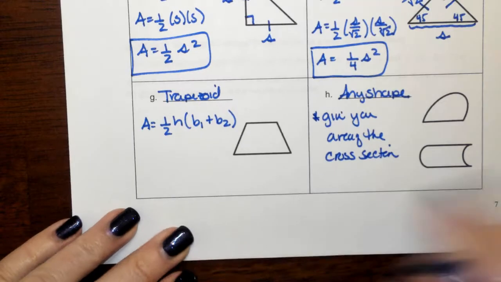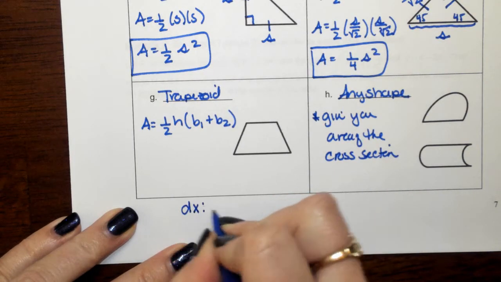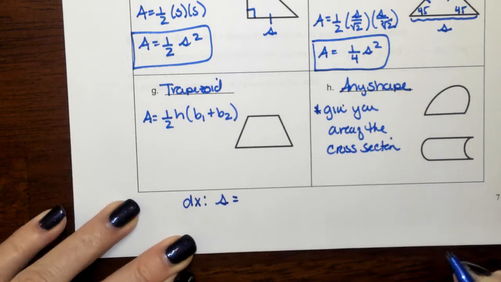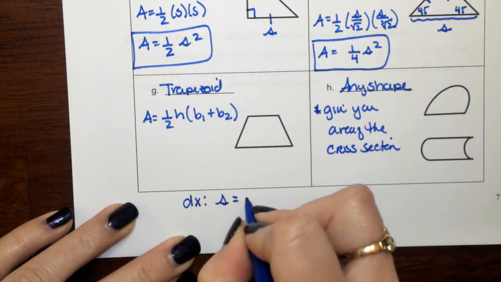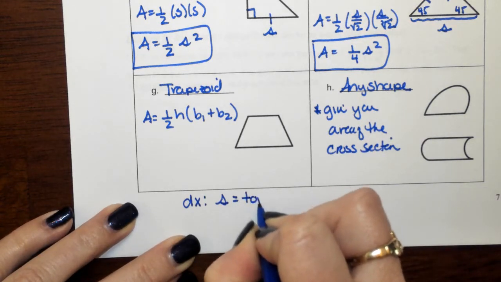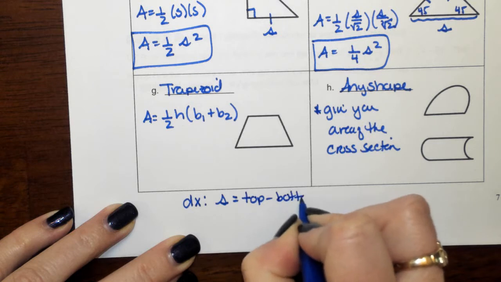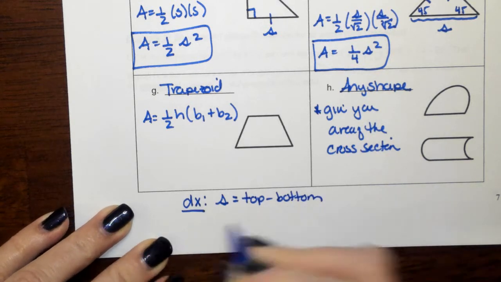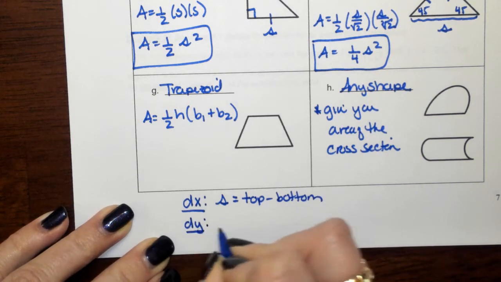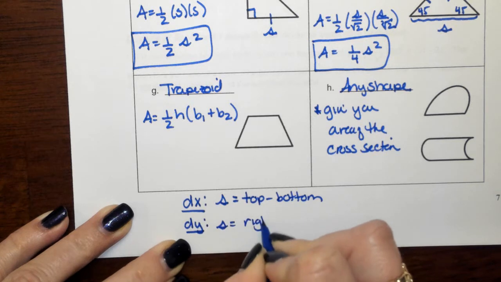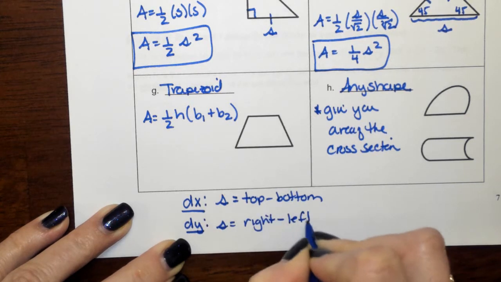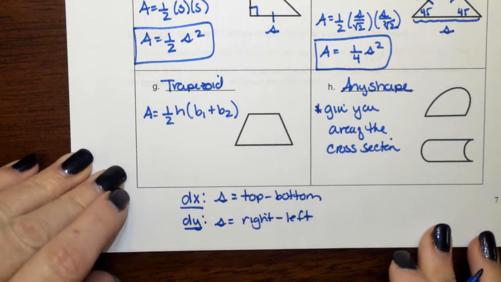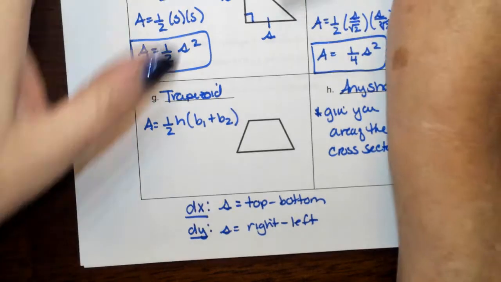One thing you have to remember: if it's a dx problem, and we're talking about our s, the volume between two curves, it's always going to be your top minus bottom for your dx. If it's a dy, s is going to be equal to right minus left. So it's the same idea as with the area problems: top minus bottom, right minus left.